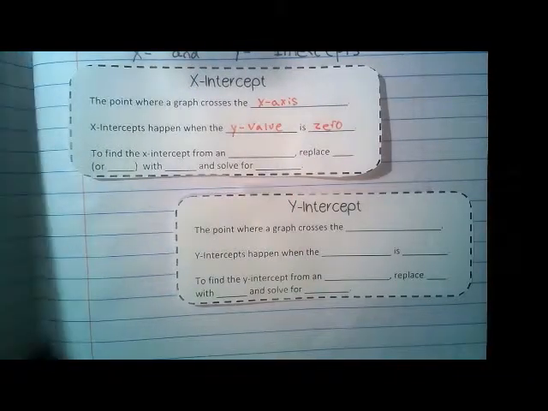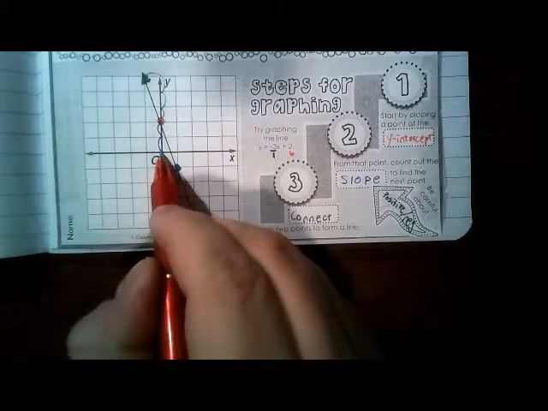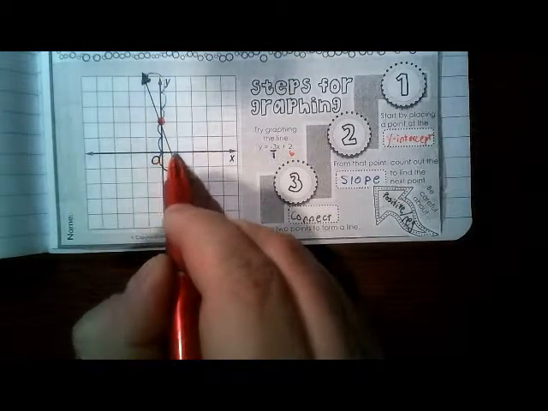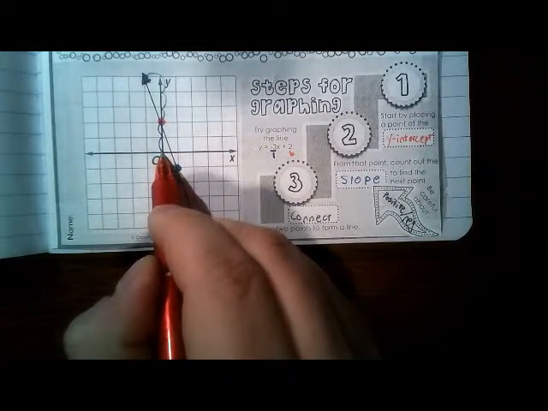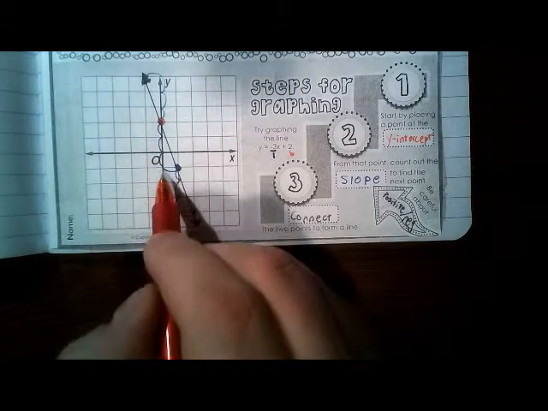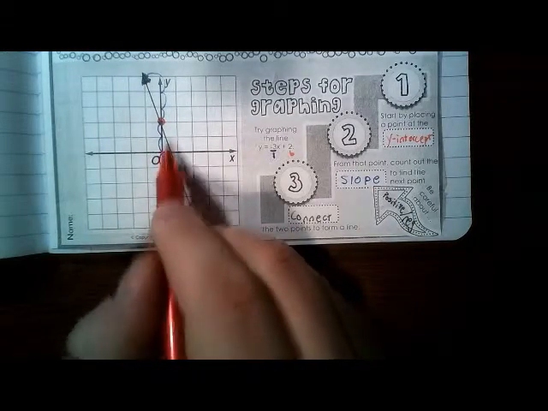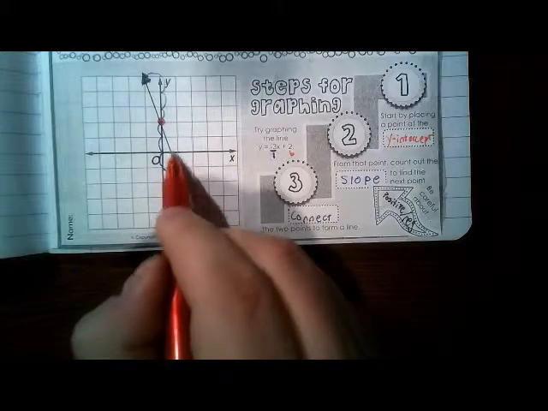So again, if we flip back, this is the origin, this is 0, and this is my x-intercept. At the x-intercept, the y value is 0. So it's 0 on this y number line here, the y-axis. Okay, so the y value is going to be 0.